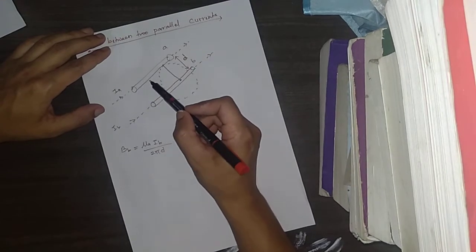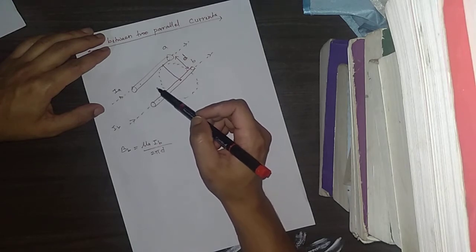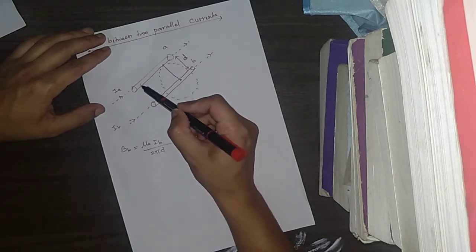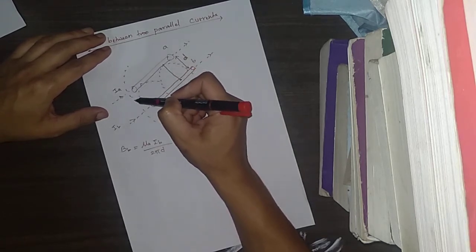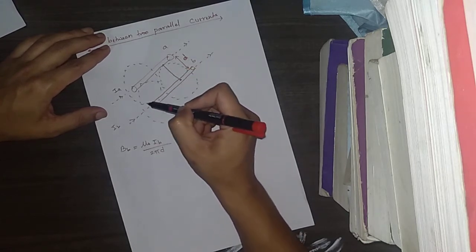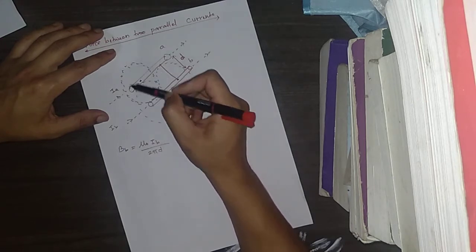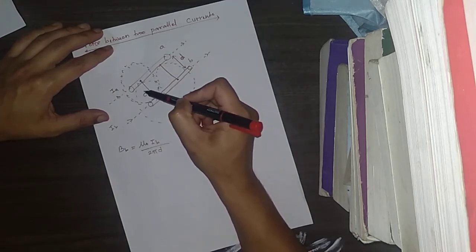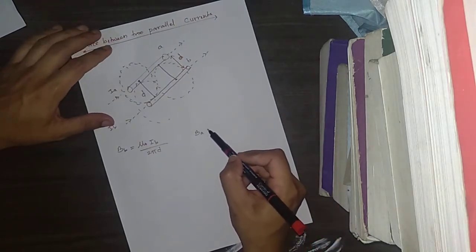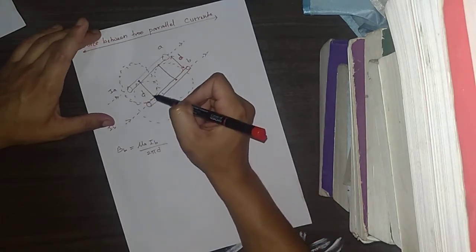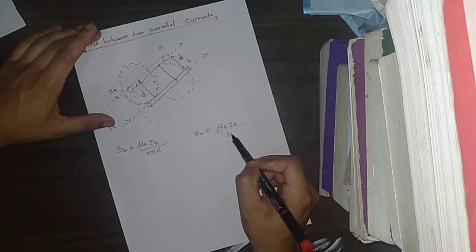Similarly, conductor A will also produce some magnetic field at conductor B. For example, if I make an Amperean loop this way, surrounding conductor A, then at this distance d, the value of the magnetic field produced by conductor A will be BA equals mu 0 times the current enclosed by the loop, IA, divided by 2 pi d.